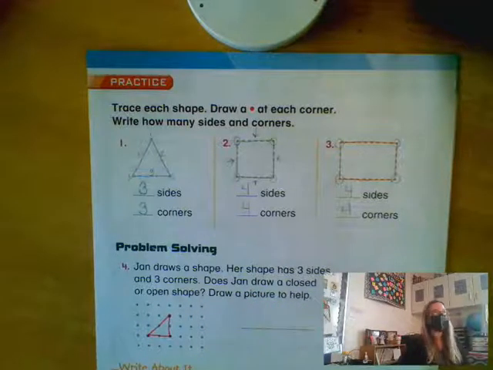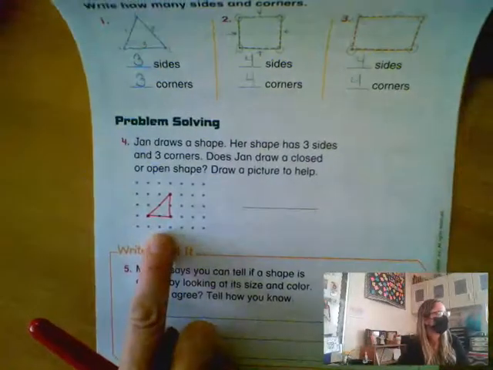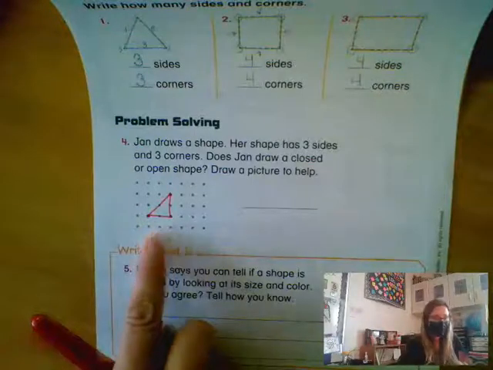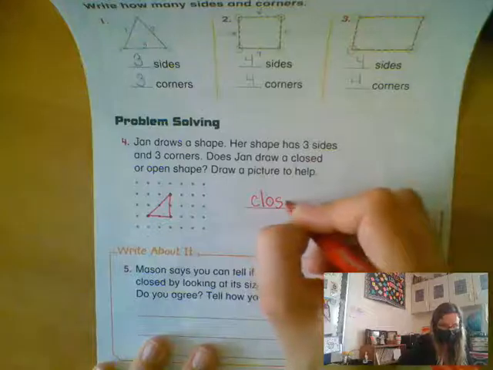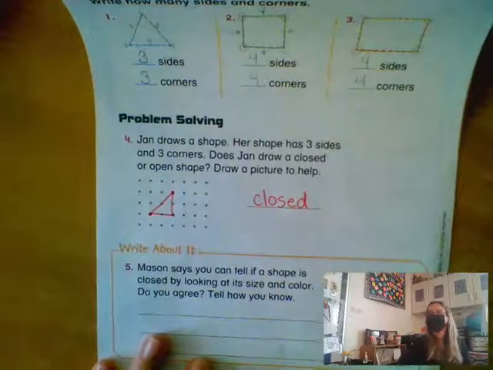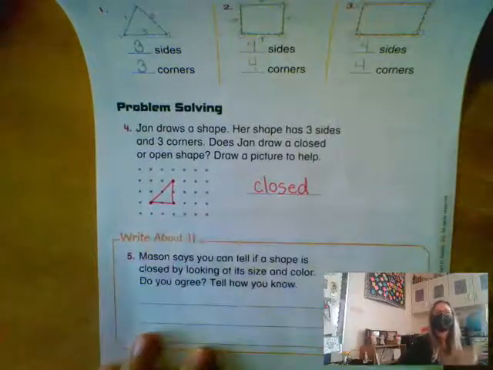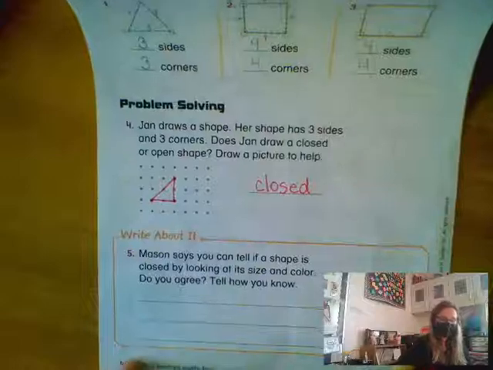Is it closed or open? Oh, you guys, can you see that in the back? Is that a closed or an open shape, Johnny? Open. Closed. And what shape is it, Victoria? Yeah, it's a triangle. Victoria, why don't you bring your book right up here to the carpet so you can see better, okay? Just bring your whole book and pencil.